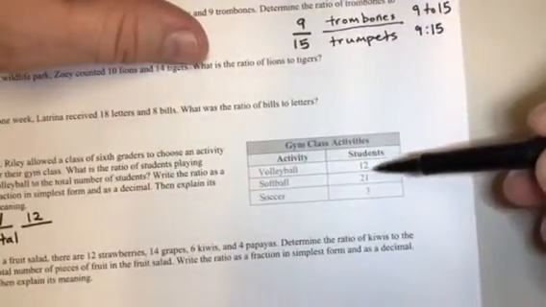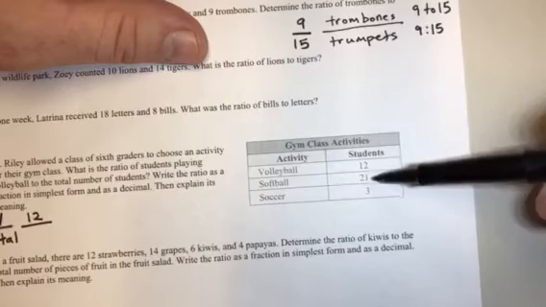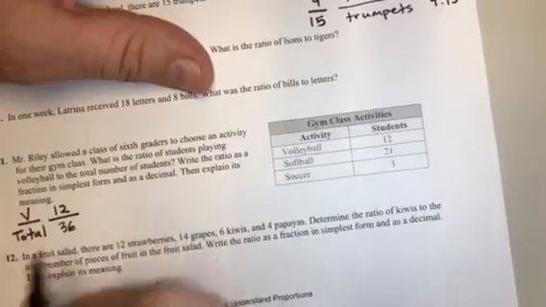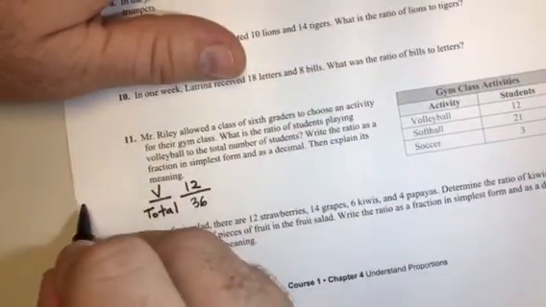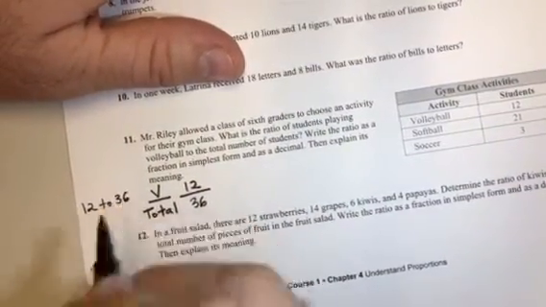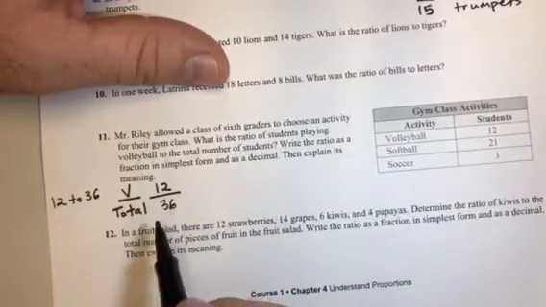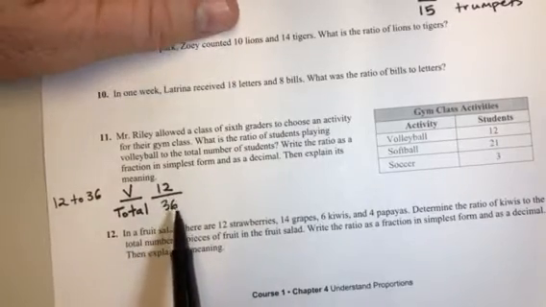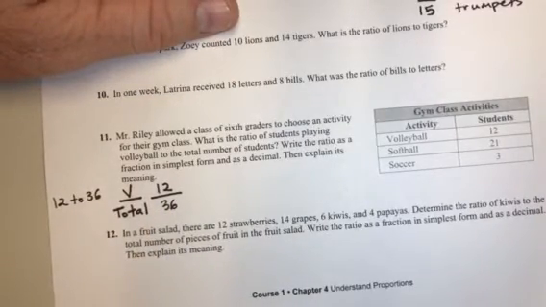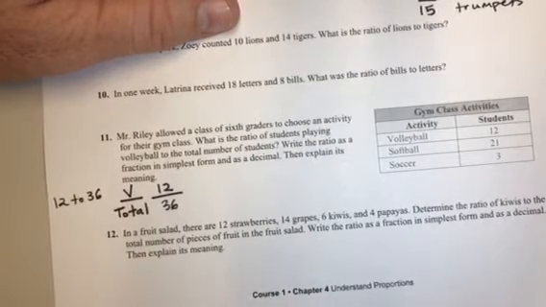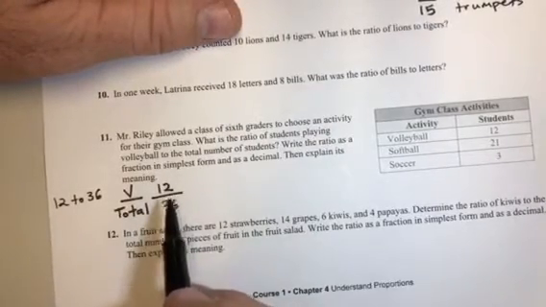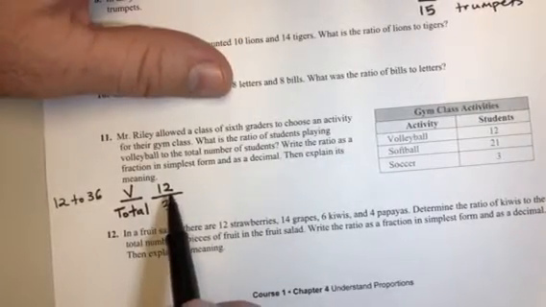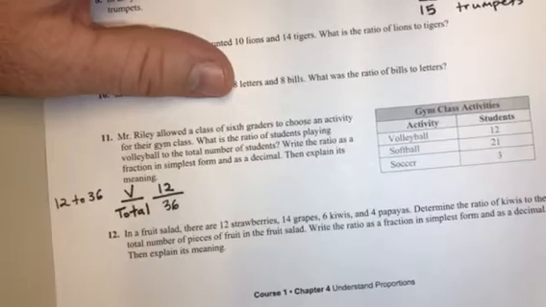So I'm going to come over and take a look. 12 plus 21 plus 3. That's going to give me a total of 36. So my ratio is 12 to 36, or as a fraction like I've got it here. Now I need to simplify it if I can. Of course I can simplify this fraction because both numbers are even numbers. So at the very least we can divide by 2 because they're even numbers. Some students are going to notice that 12 and 36 have a common factor of 12, and that we could just divide by 12 and be done with it in one step.